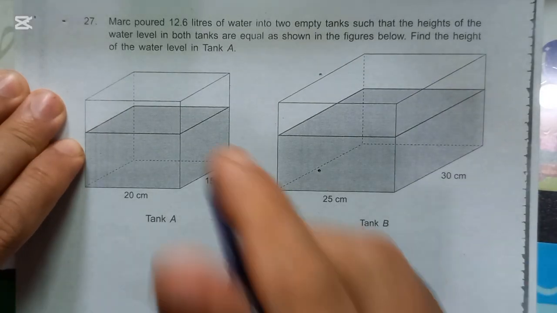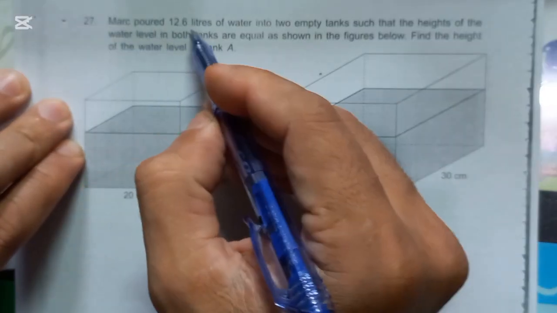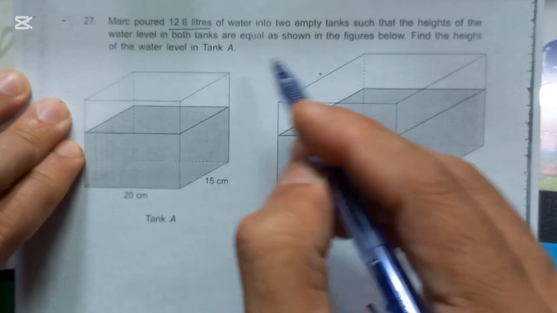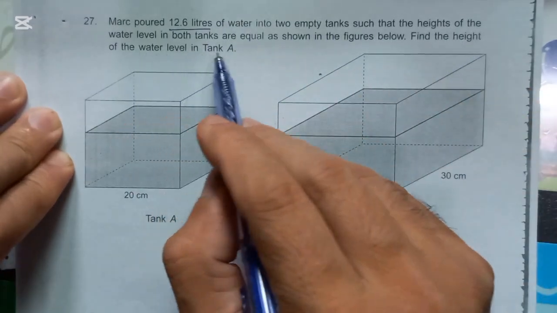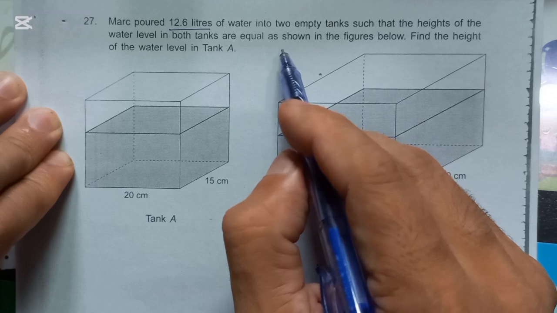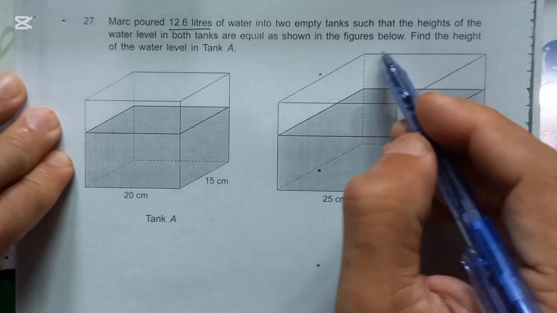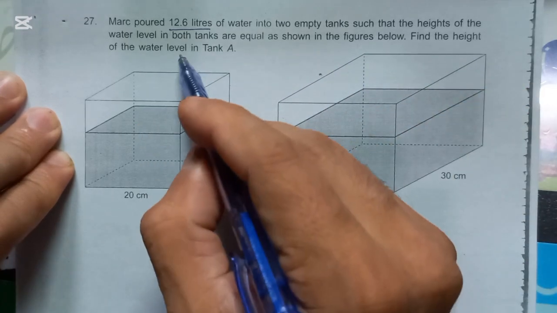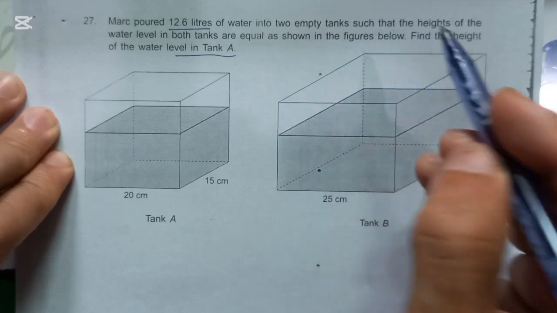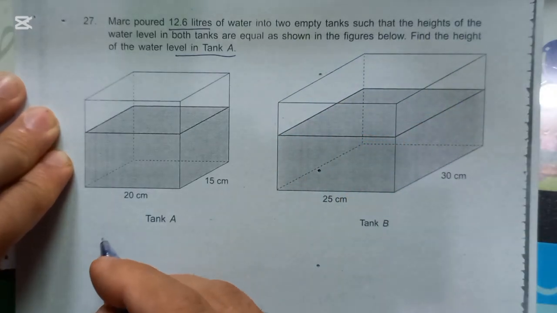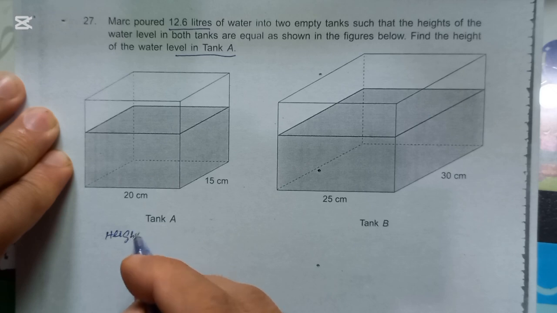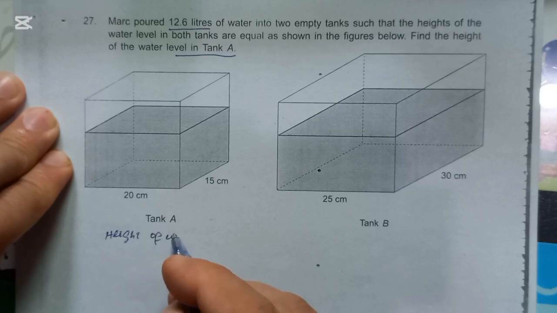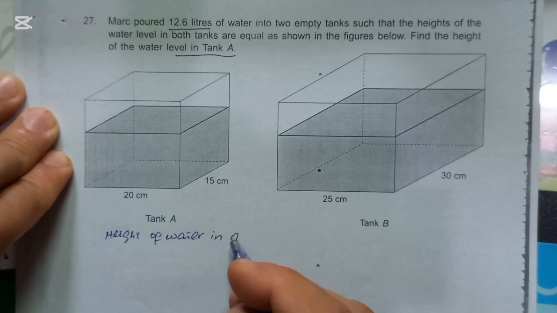Another similar question. Mark poured 12.6 liters of water into two empty tanks such that the height of the water level in both tanks are equal, as shown in the figures below. Find the height of the water level in tank A. So this is the same question. The height of water in tank A is required.